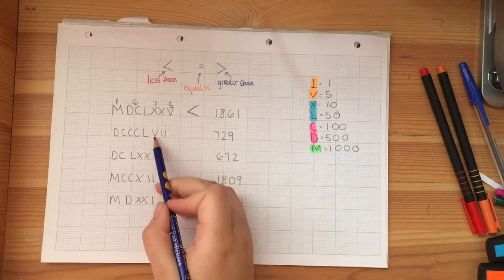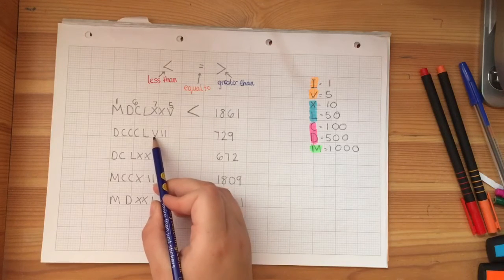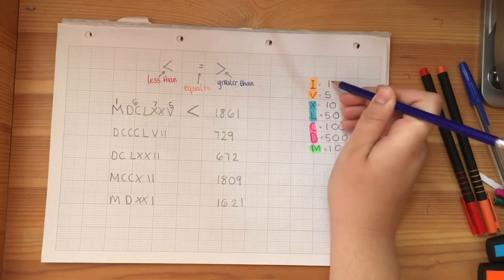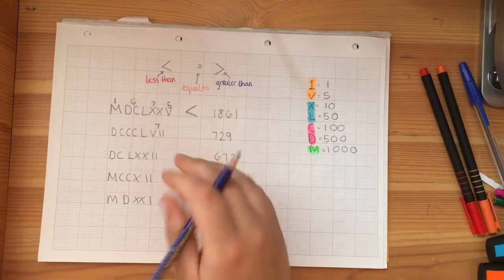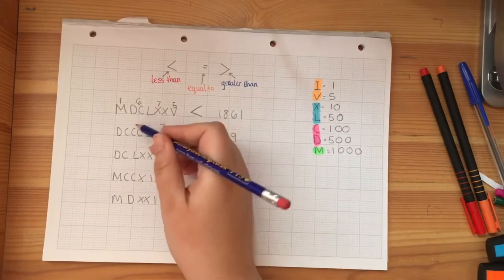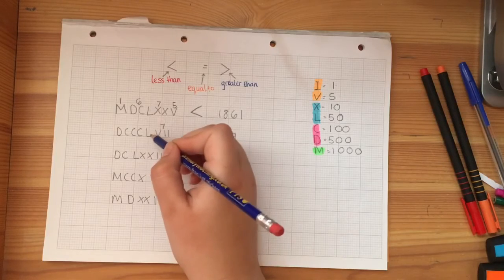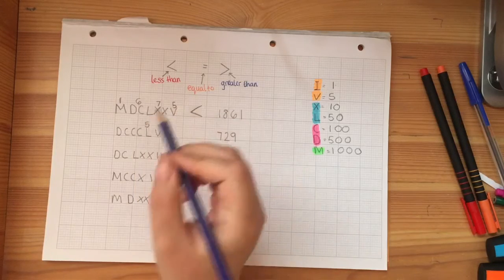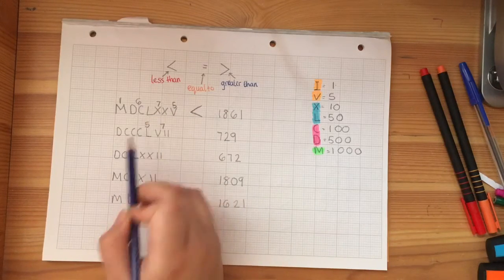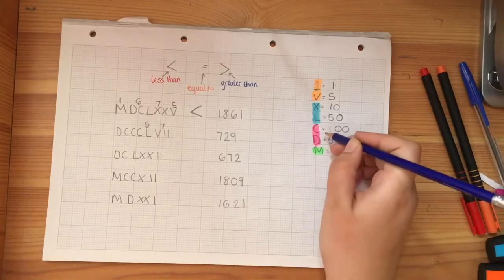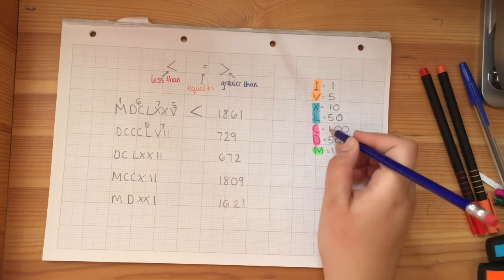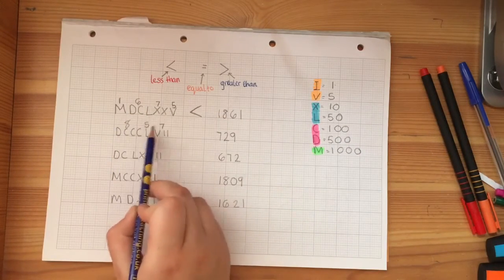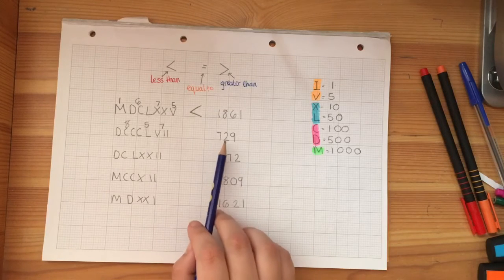Okay, next one. So my units are V's and I's. So I've got 1 V and 2 I's. So that's 5, add 2 1s, 6, 7. Next, I have no X's, just 1 L. So that just means I've got 50. Then I've got 1 D and 3 C's. So that's 500, add 3 of the C's, 6, 7, 800. Okay, so I've got 857 compared to 729.